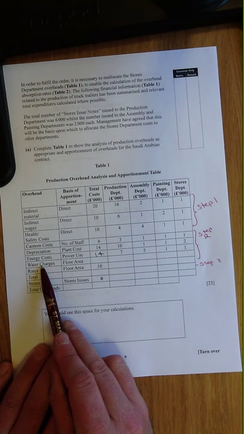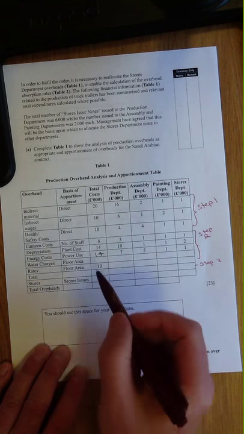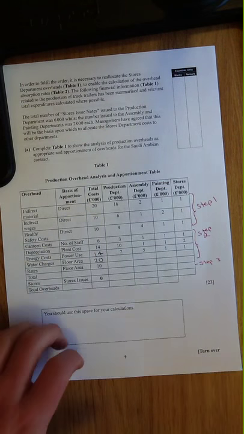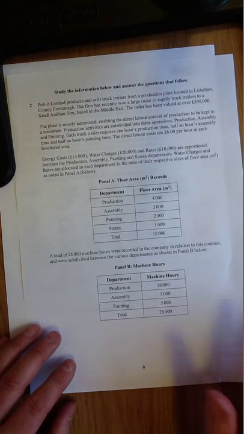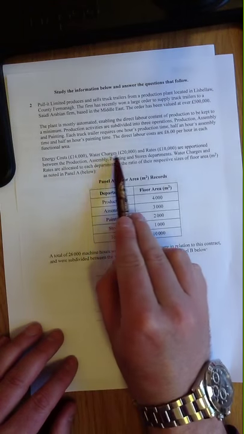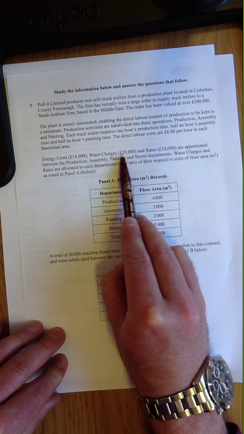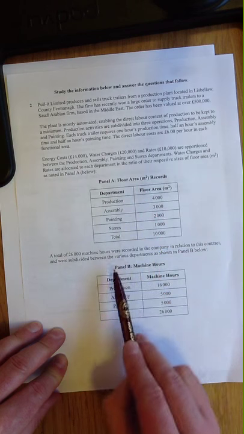Now we have to calculate our water, and the question tells us that the water charge is 20,000. How do we divide it up? It's divided up between the departments using floor space.